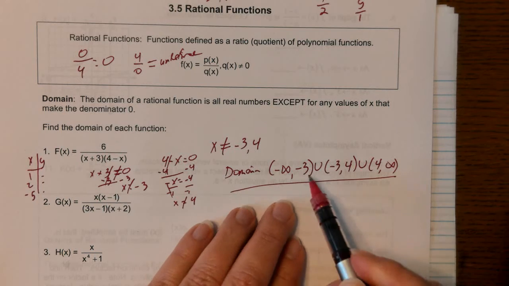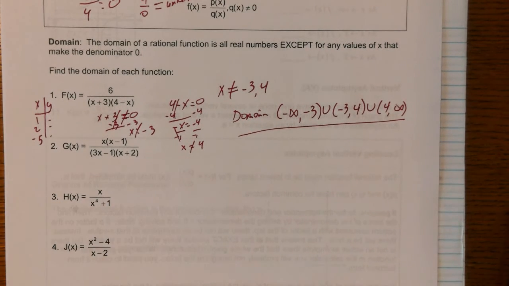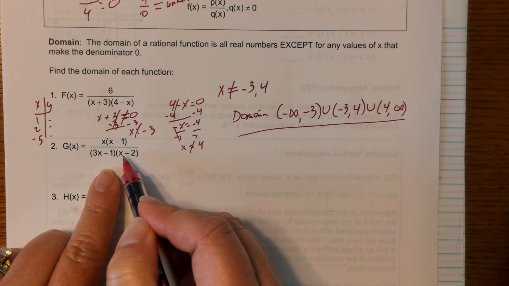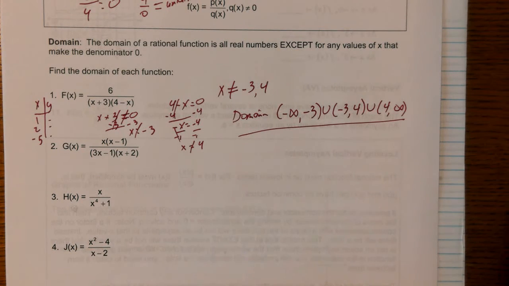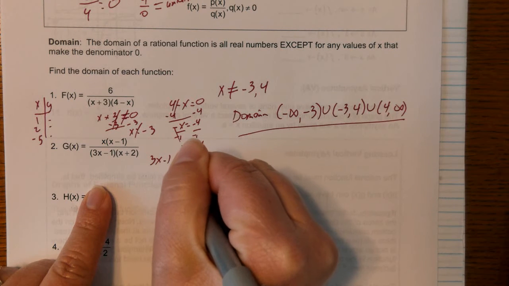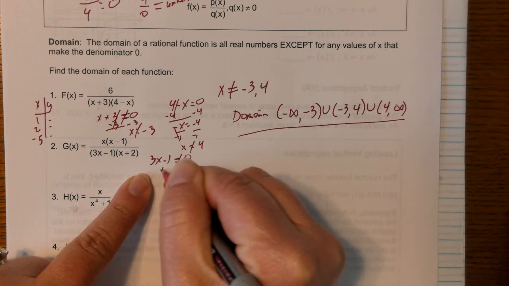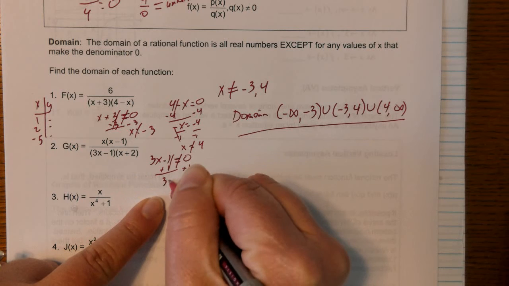The graph exists only in those spots. In the denominator, g of x, number 2 here. In the denominator, this graph exists, every single value for x, except for when 3x minus 1 equals 0. That's a problem. We cannot let 3x minus 1 equal 0. Add 1 to both sides.